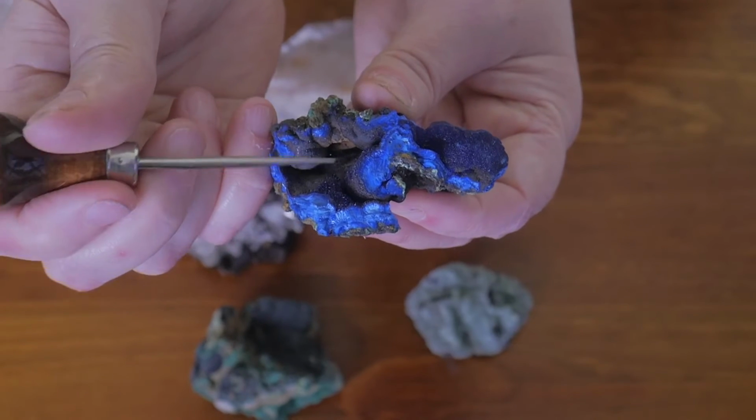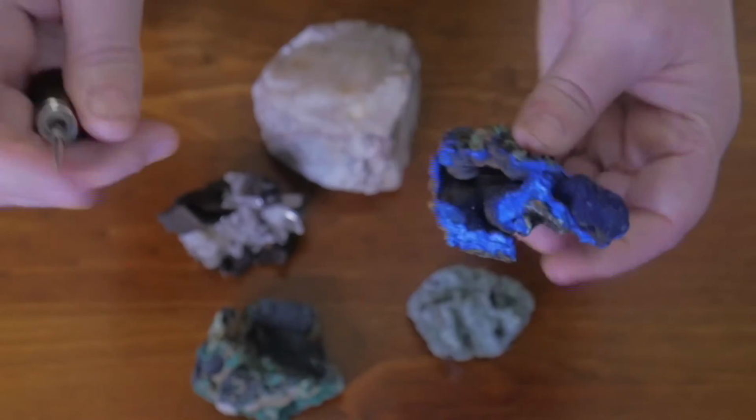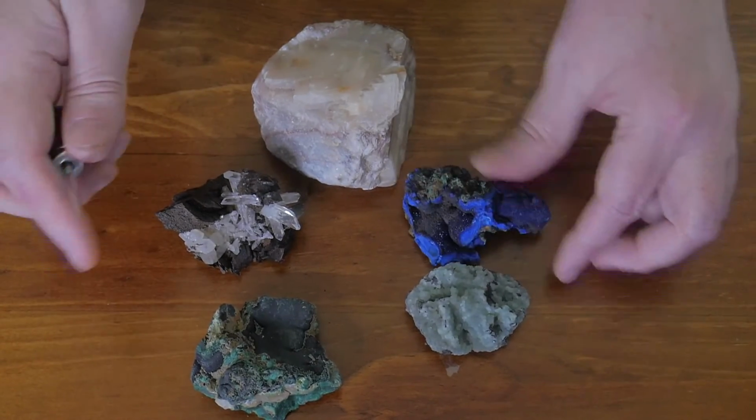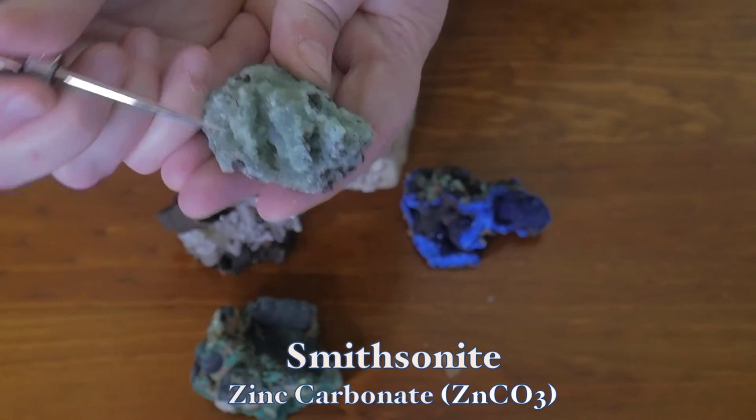They're quite rare. Those ones are quite rare. I don't have a sample of that yet. I've got one coming, but for now that's all we need to see. So here, this one's called smithsonite, and this one comes from Dundas in Tasmania.